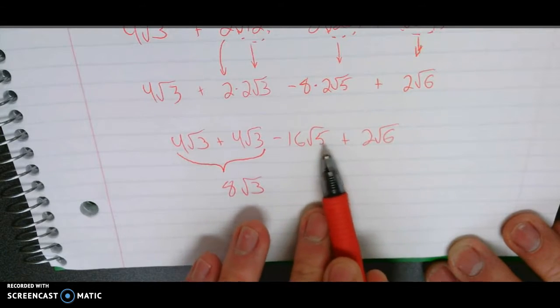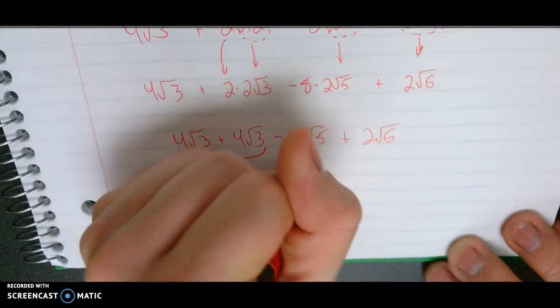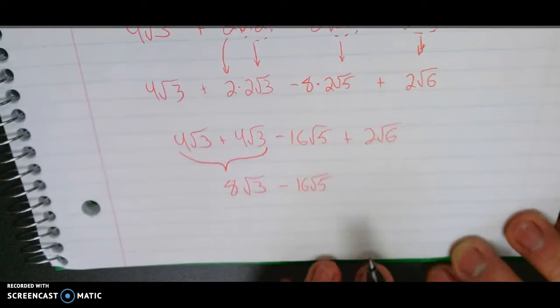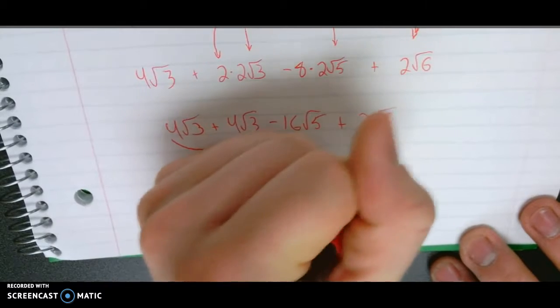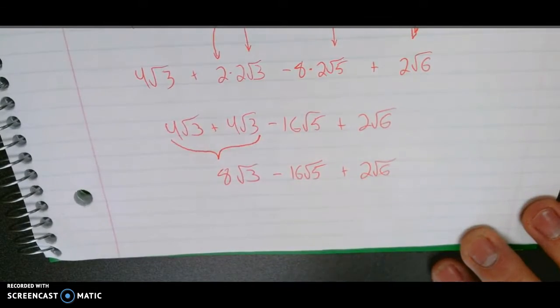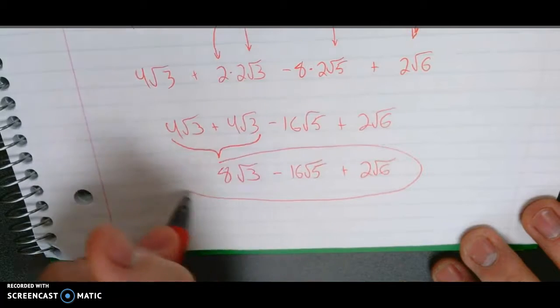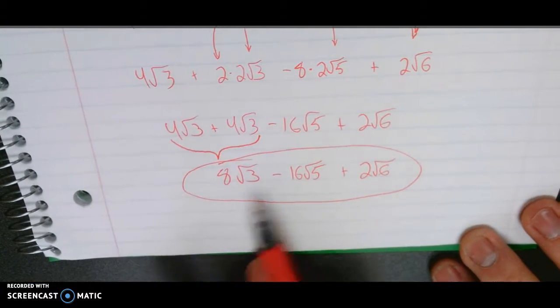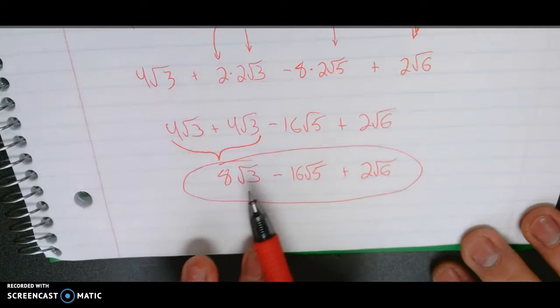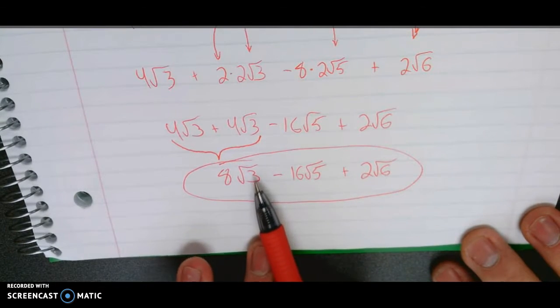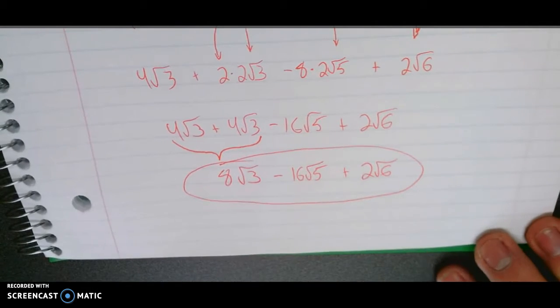There are no other rad 5s, so we leave this term untouched, minus 16 rad 5. And last, of course, we have the 2 rad 6. There were no other rad 6s in this expression, so we can't combine it with anything. This would be our final answer. When we do these, one big thing to note, the term underneath the radical, the value of the radical itself, will not change through addition and subtraction. Multiplying and dividing is a different story, but simply adding and subtracting will not change that value.